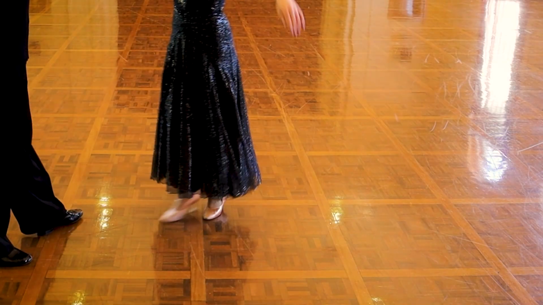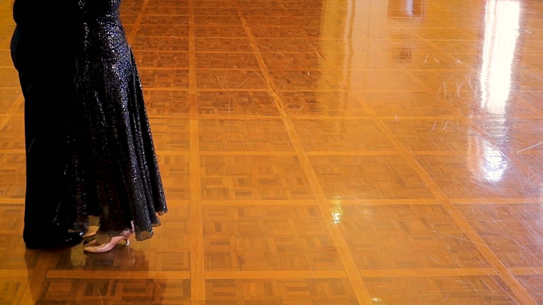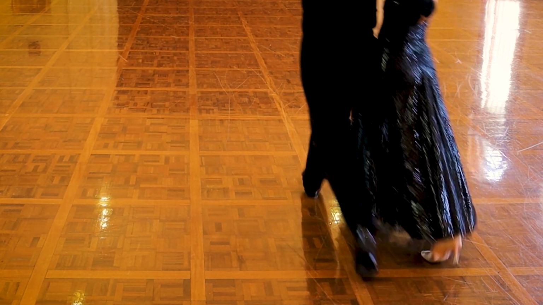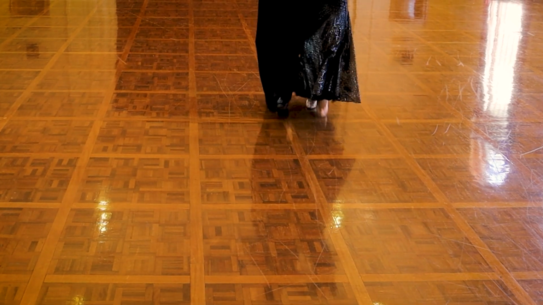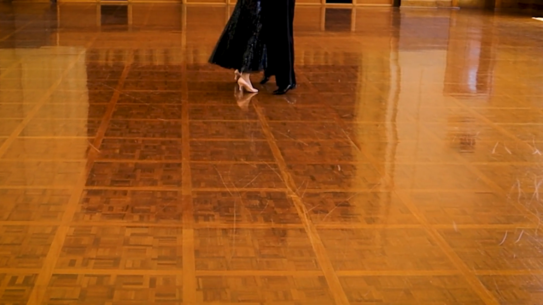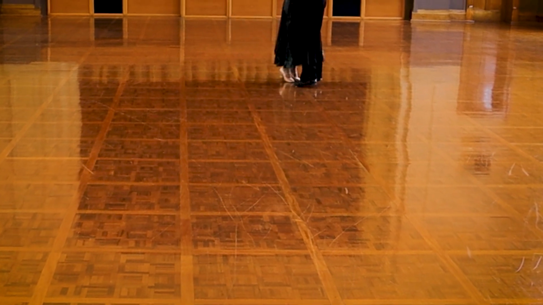Timing for the basic waltz. Take hold, 1, 2, 3, 1, 2, and 3, 1, 2, 3, 1, 2, 3, 1, 2, and 3, 1, 2, 3.